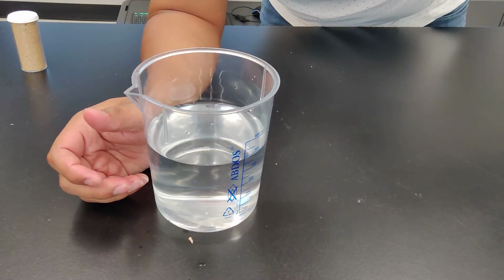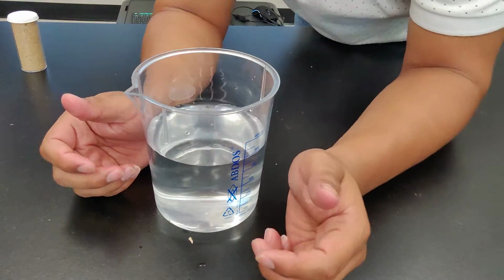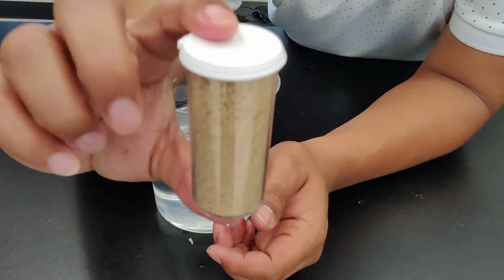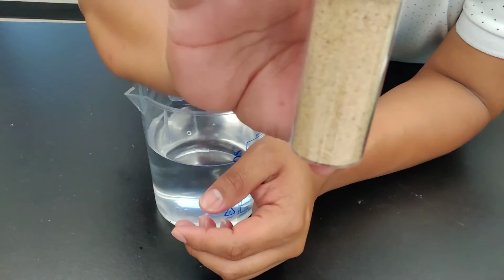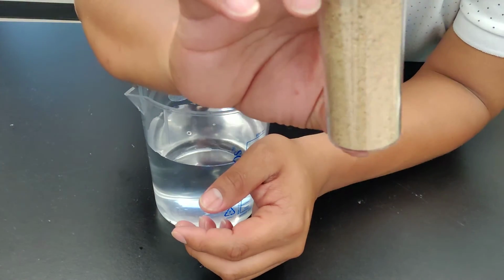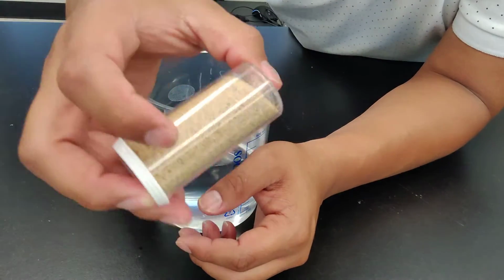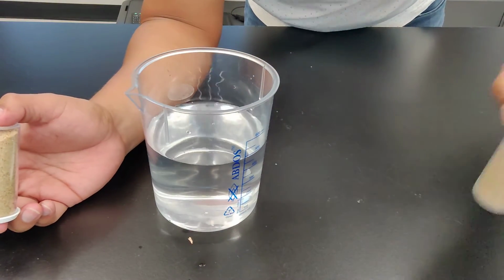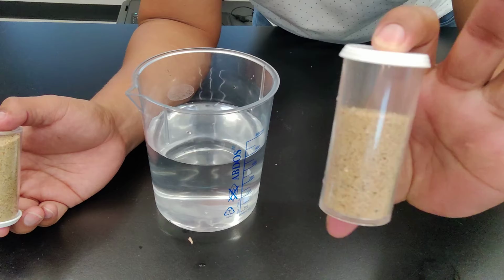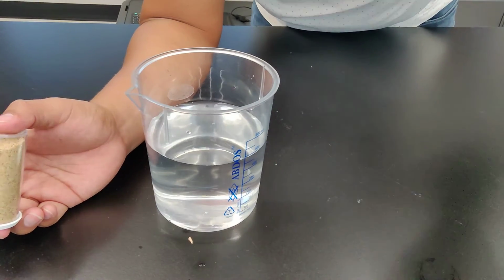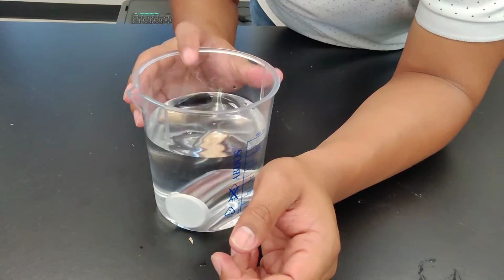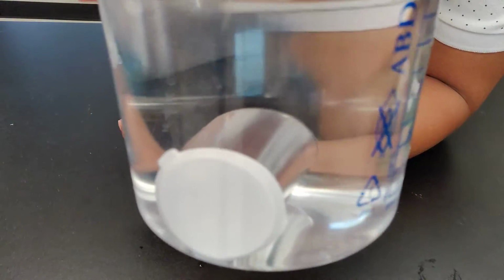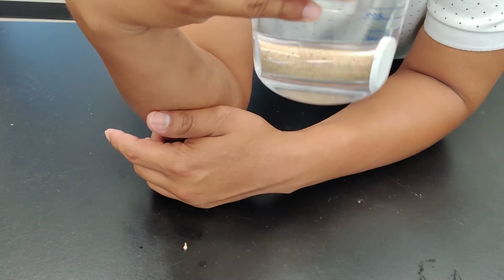And finally, because we know the other one sank, we know that this one, of course, because it has more molecules, I'm going to assume this one has to sink, okay? It has to sink. Why? Because my previous model, it sank. So, let's test it out. And it definitely goes all the way to the bottom, okay? So it does sink.